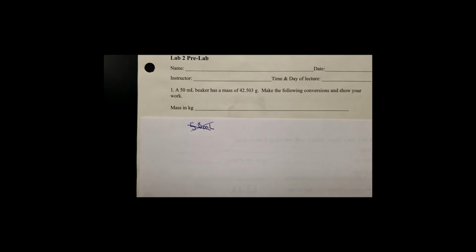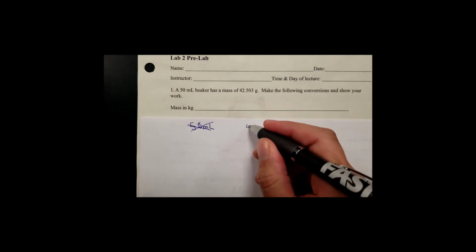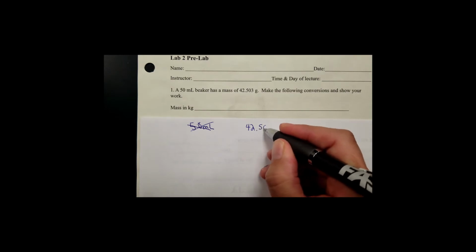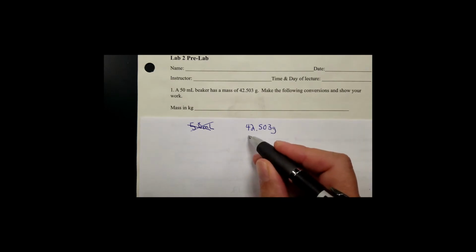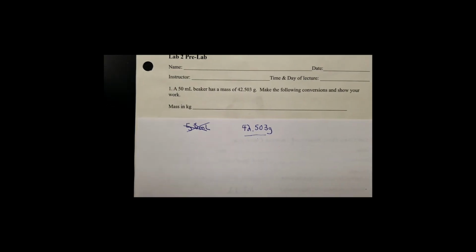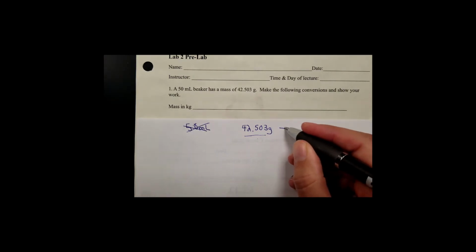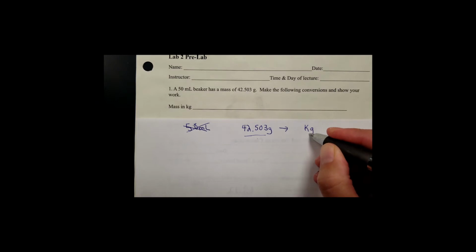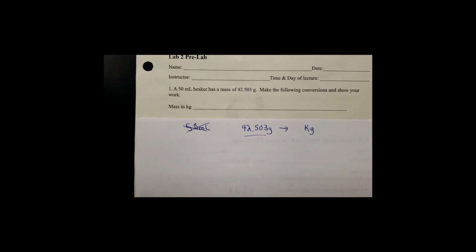It's just telling you what size beaker has a mass of 42.503 grams. So this number, the mass, we're going to be taking that and we're going to convert that number. So we're going to take 42.503 grams and we're first going to convert it into kilograms. Now to do that, there's two different ways to do it. One is by looking at the conversion factor sheet for metric to metric conversions.